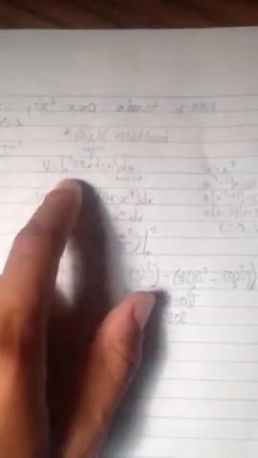This time it's going to be in terms of x, so V equals the integral from a to b, which are the limits, of 2 pi x f of x dx. Again, the x is the radius and the f of x is the height. And dx means you're taking the integral with respect to x.